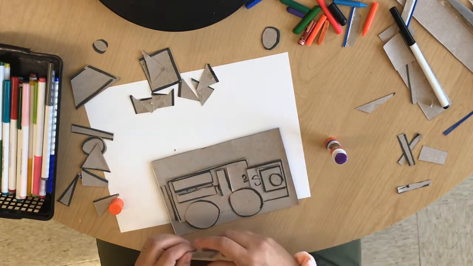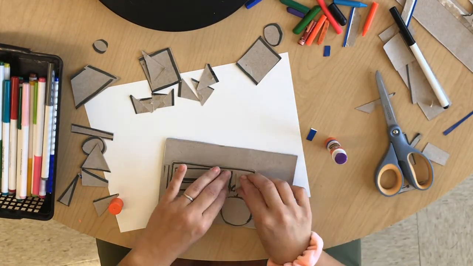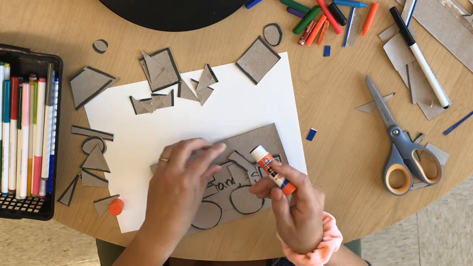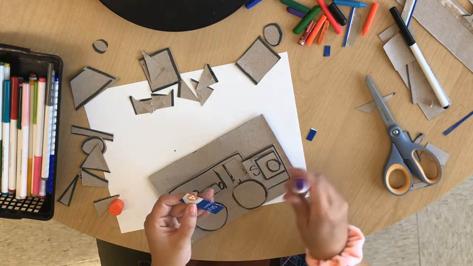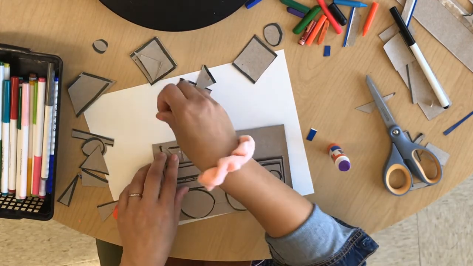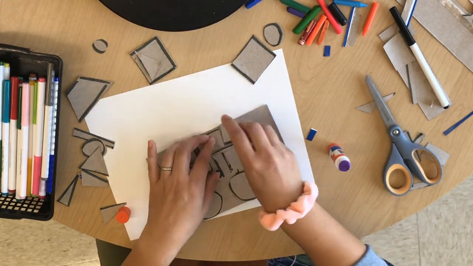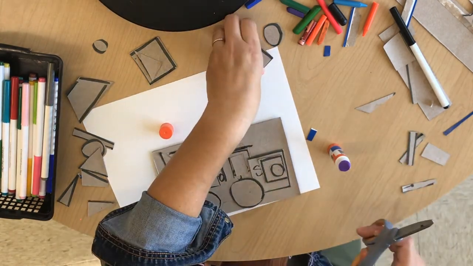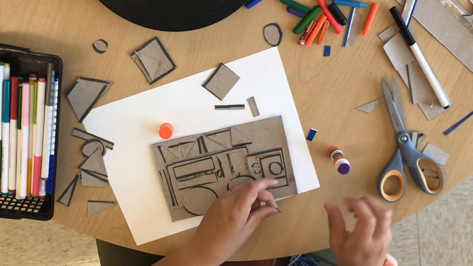This is where it gets to be a lot of fun and I can change my ideas around a little bit, make new shapes, make things smaller. You can always change it, especially when the glue is not fully dried. You can take things off.